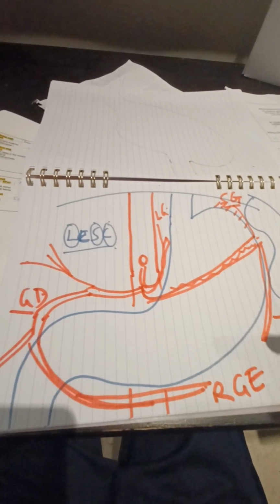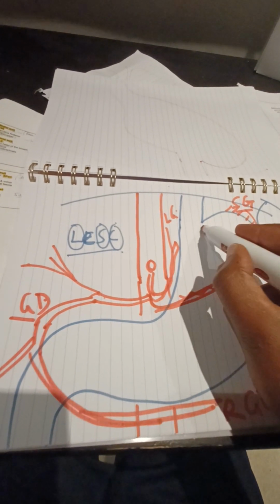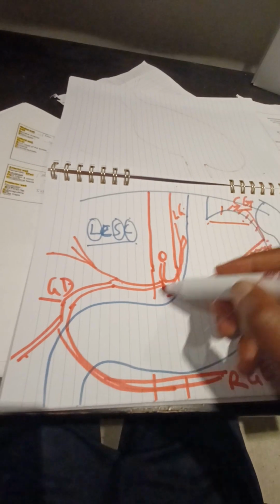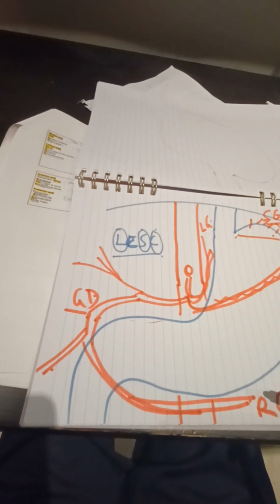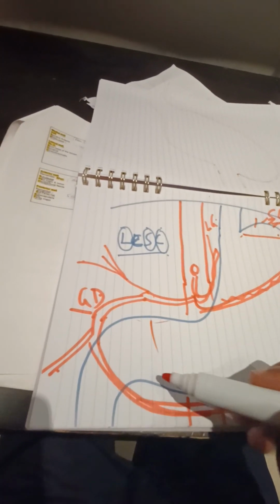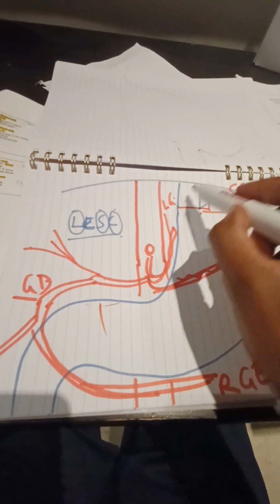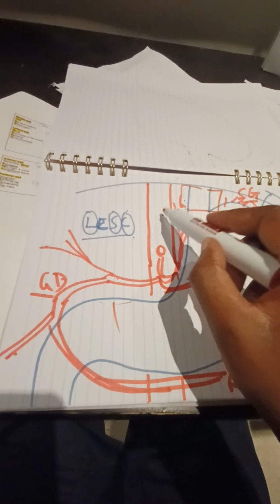Now, in summary, this is the blood supply of the stomach. So you've got parts of the stomach. That's the fundus over there. That's the greater curvature. That's the lesser curvature. That's the body of the stomach. And that's the antrum and pylorus. So I hope this is helpful in understanding the arterial supply of the stomach. That's just the little part of the esophagus, and that is the aorta, and this is the celiac trunk.